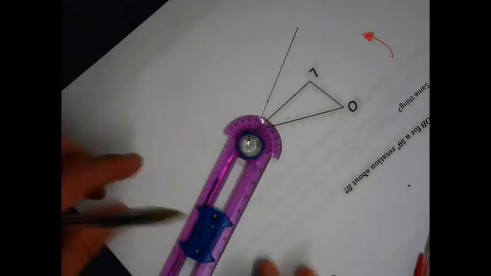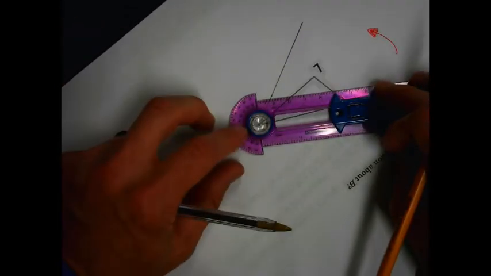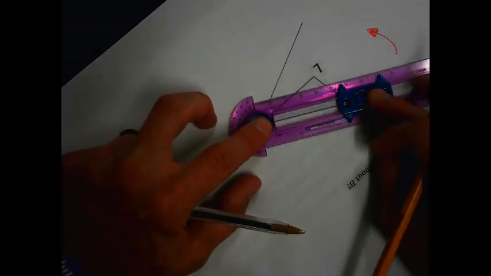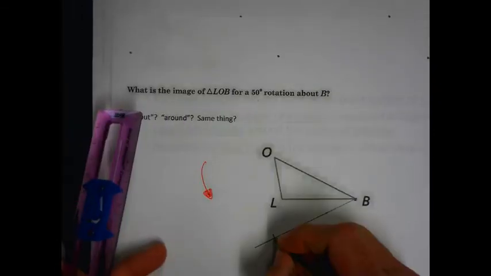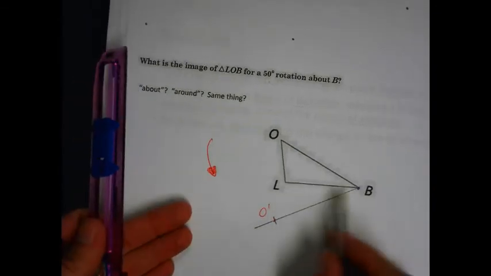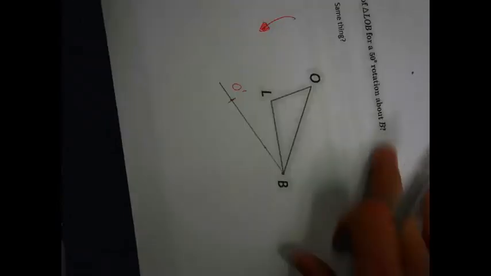It's the same thing. Make rays and measure segments. So now I just measure the segment OB. There's my segment there. Boom, right there. I now have O prime. Here's my O prime. And we do the same thing with L. Very similarly, I just turn my paper.